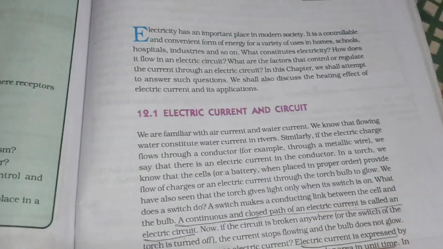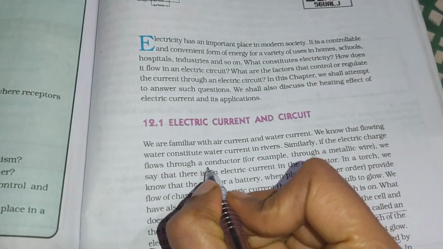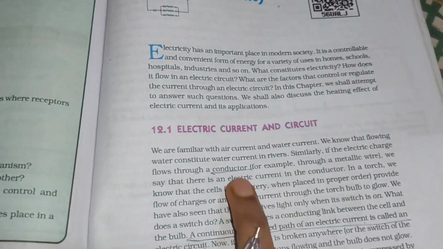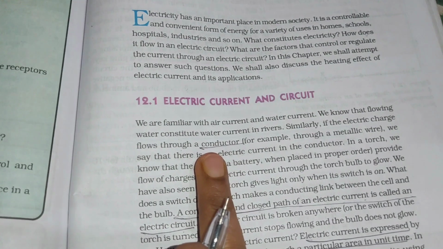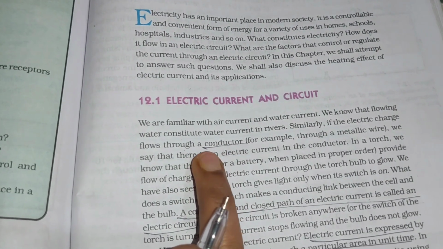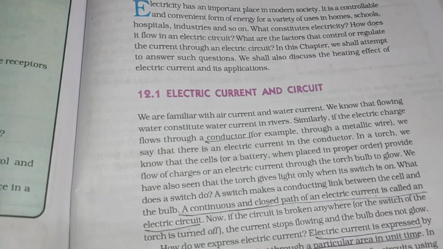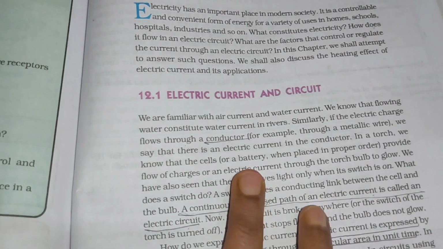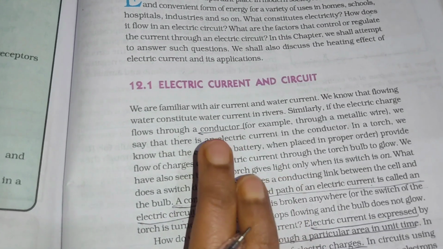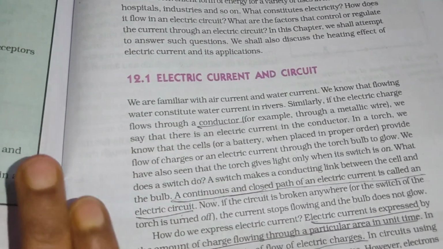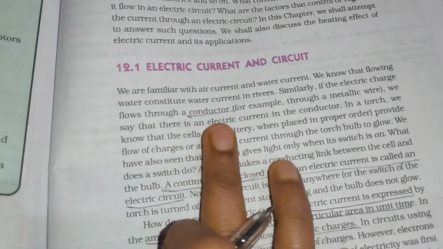So what are conductors, insulators and semiconductors? Conductors are the materials in which the current flows easily. Insulators are the materials in which the current will not flow. And semiconductors are those in which the current flows only very little. So semiconductors are in between conductors and insulators.